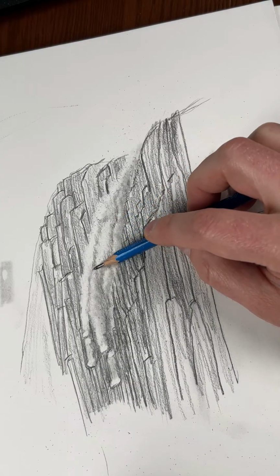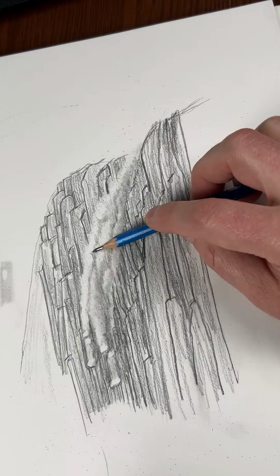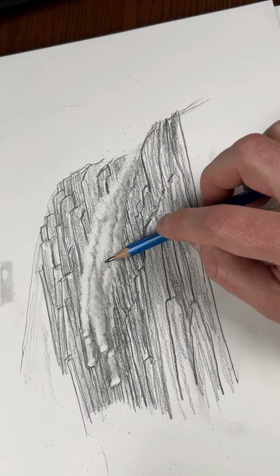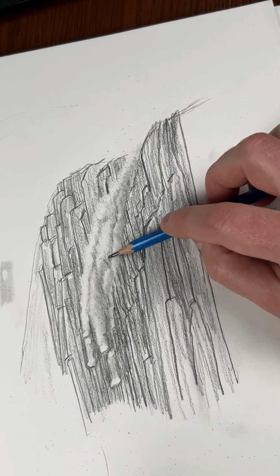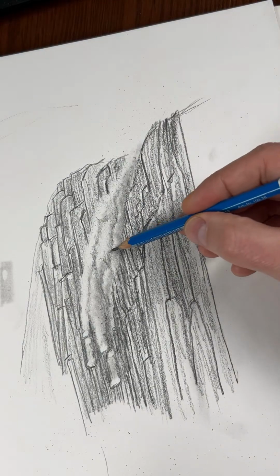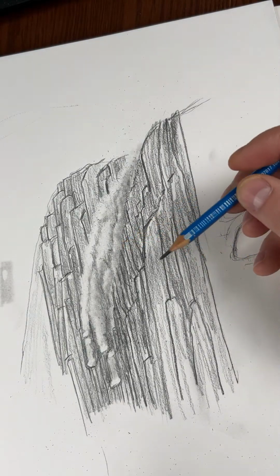When you're working on a drawing, and it happens with water a lot, if it's like, oh, this doesn't quite look right, try giving it context with some other features in your drawing.